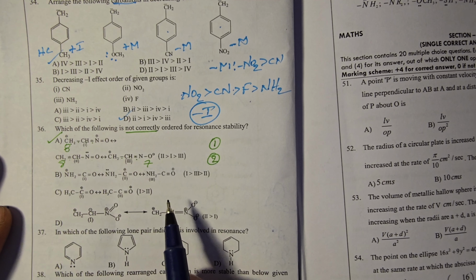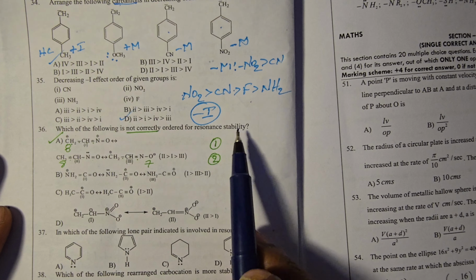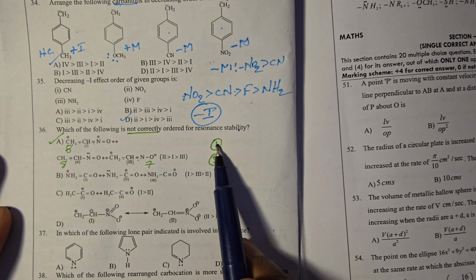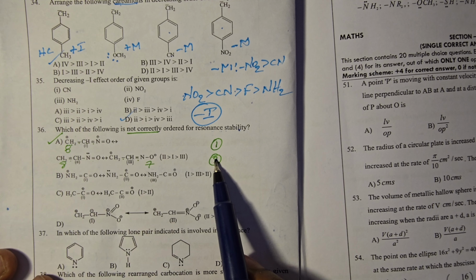Here students, observe: which of the following is not correctly ordered for resonance stability? For resonance stability identification, what is the first rule? Number of covalent bonds: more bonds, more stability. Second rule: a neutral molecule is more stable compared to a charged molecule.